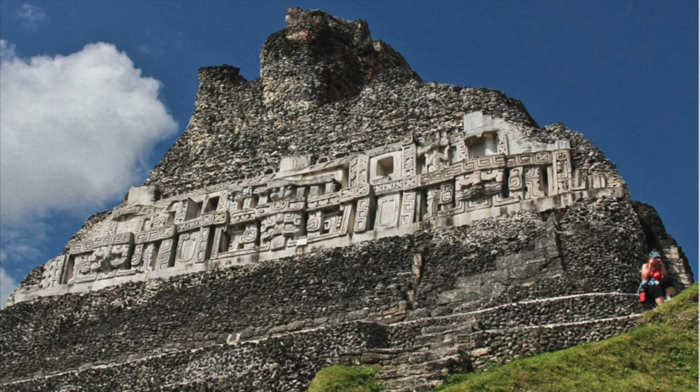This is a large sculpted panel called a frieze on the major temple at Xunantunich. It has been restored by archaeologists. The frieze contains images of gods and images of the Maya universe.